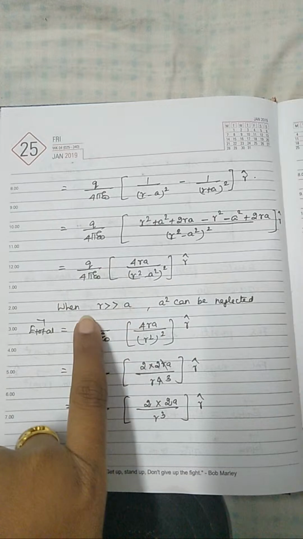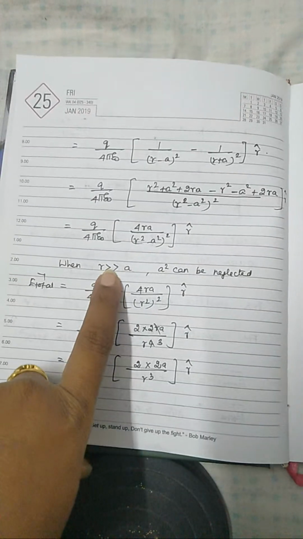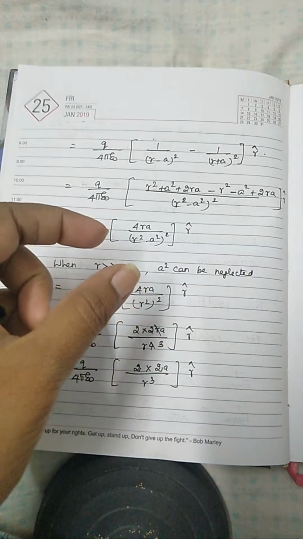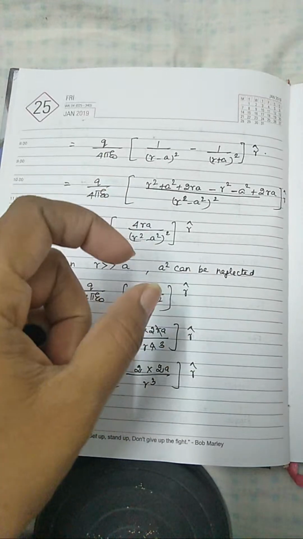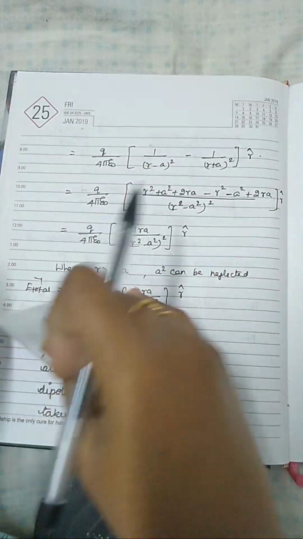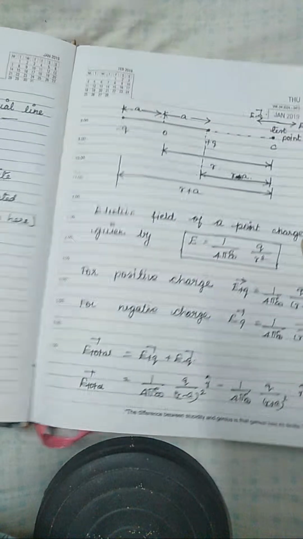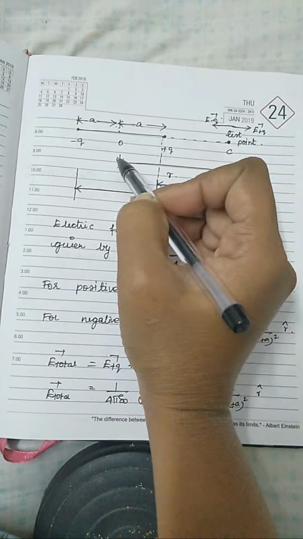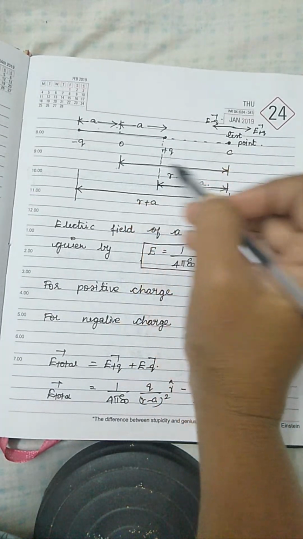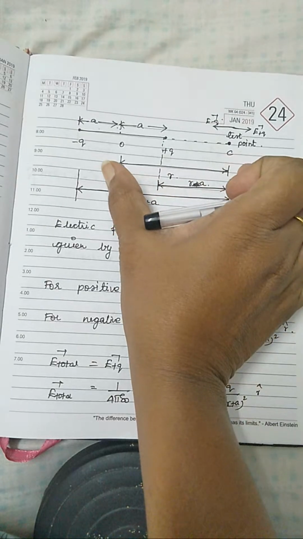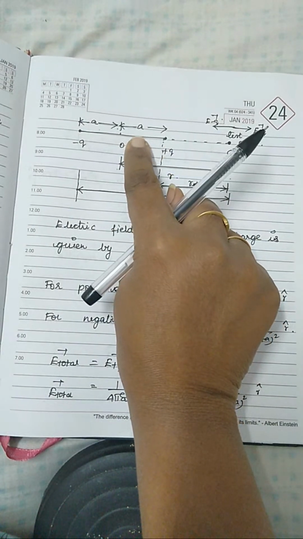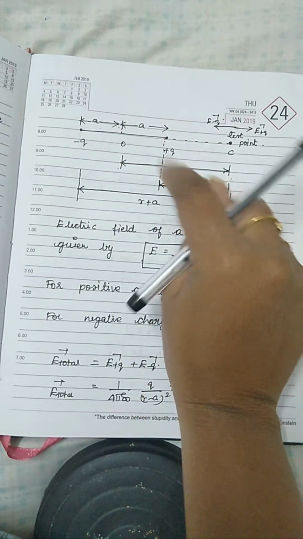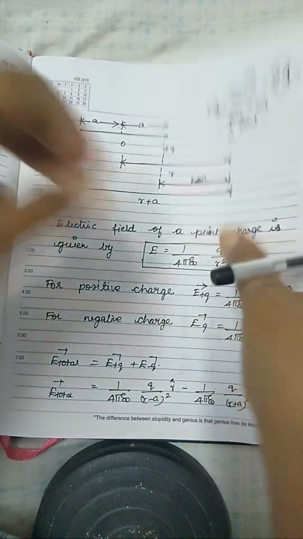And this is a very important condition, which is nothing but r value is very high compared to a. a is nothing but the distance from the center, where one of the charges is located. From the center of the dipole to one of the charges, it may be plus or minus. So this distance is a. And r is the distance between the center of the dipole to the test point. So compared to this r, the a value is very small. This is very important. Compared to r, the a value is very small.